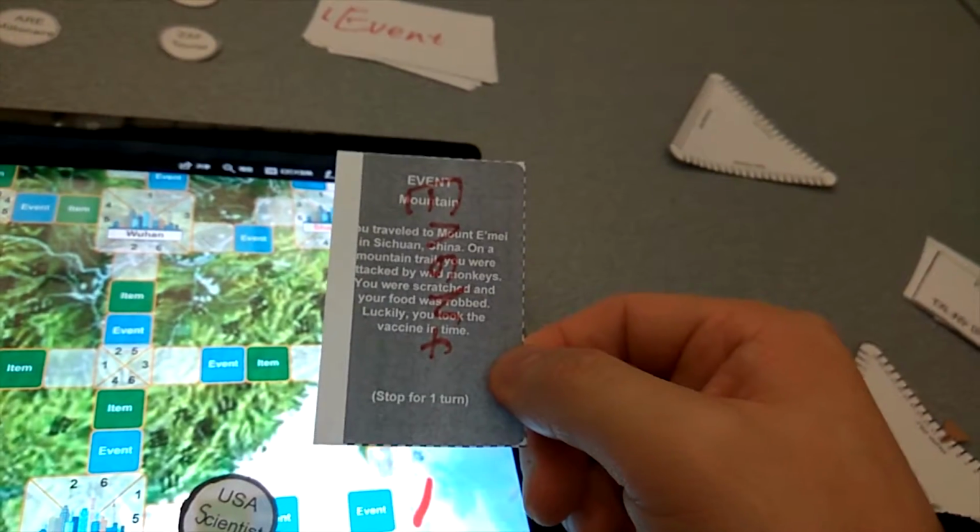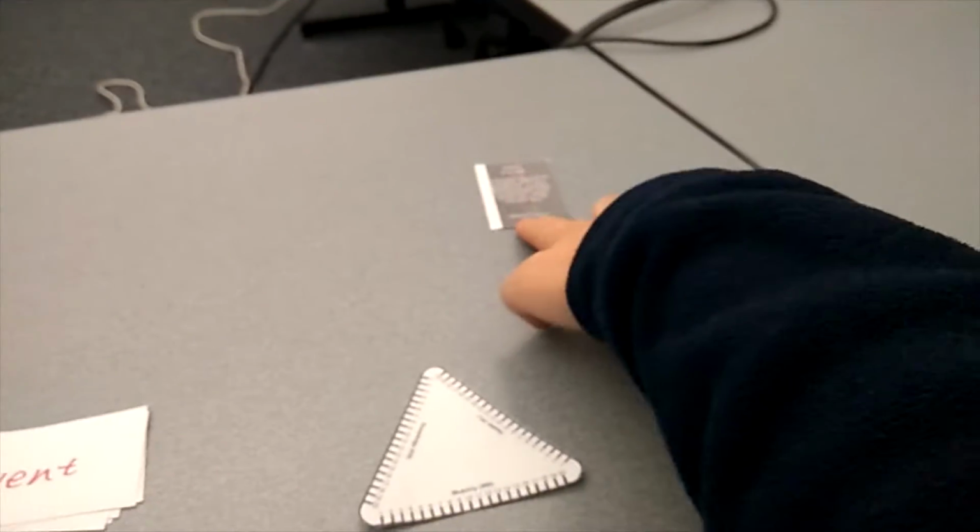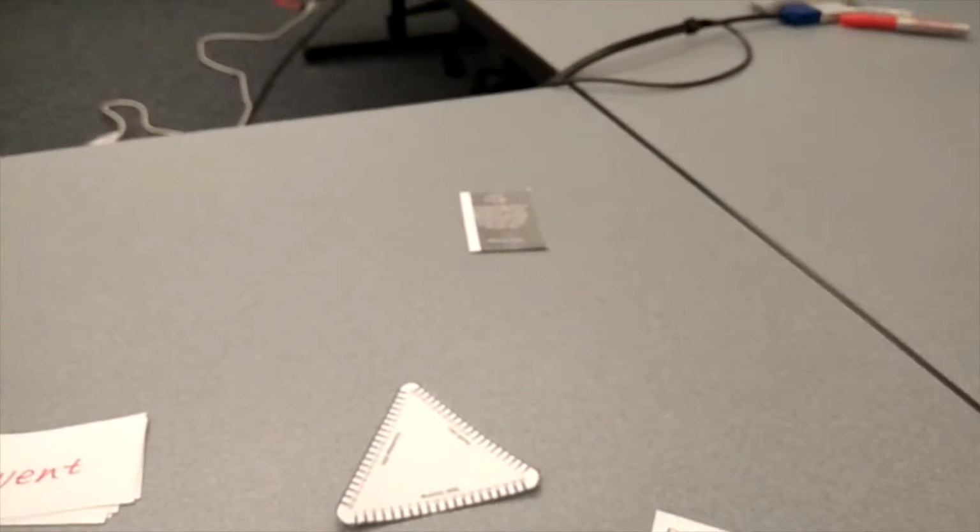The event card will be used immediately, and once used, the event card will be placed in the discarded card pile. Yeah, let's just put it there. Put it over there. Okay.